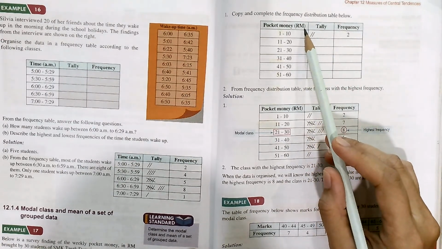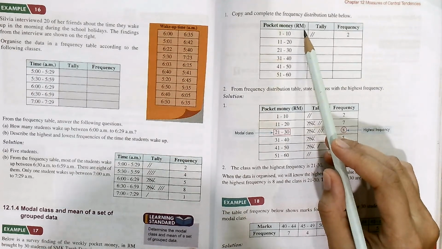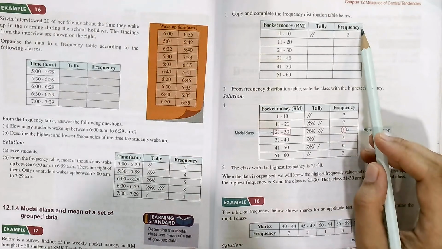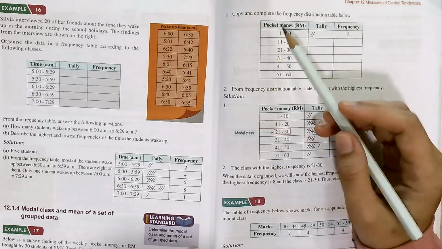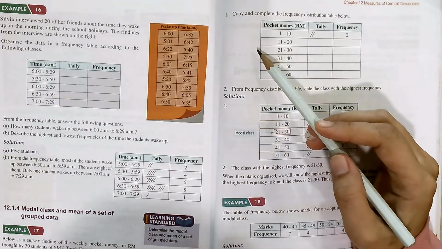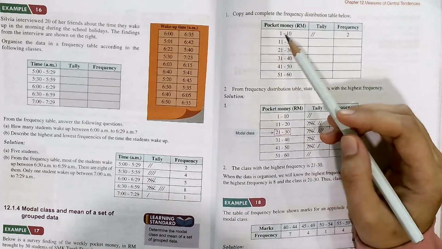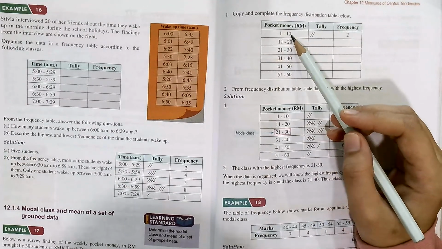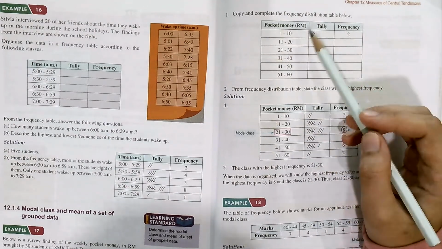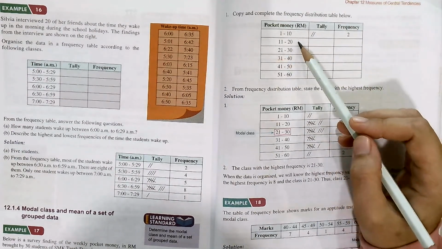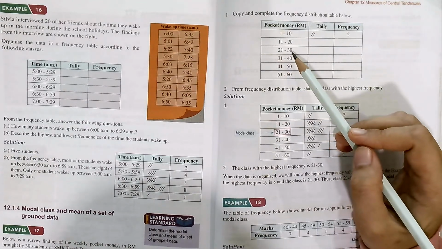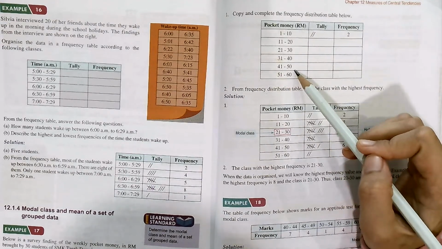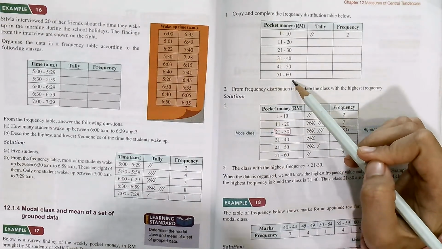So the first one is pocket money, the second one is tally, and the third one is frequency. Okay, so let's look at the class interval here. So class interval yang nombor 1 ini dimulakan dengan 1 hingga 10. Okey, diikuti oleh 11 hingga 20, 21 hingga 30, 31 hingga 40, 41 hingga 50, 51 hingga 60.